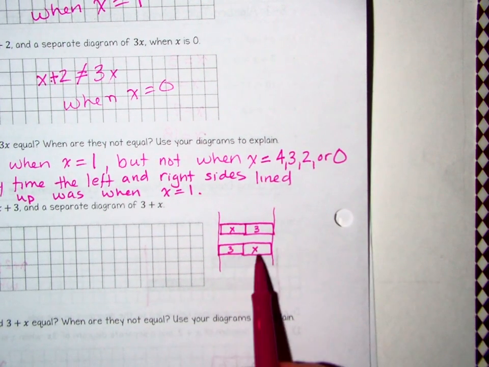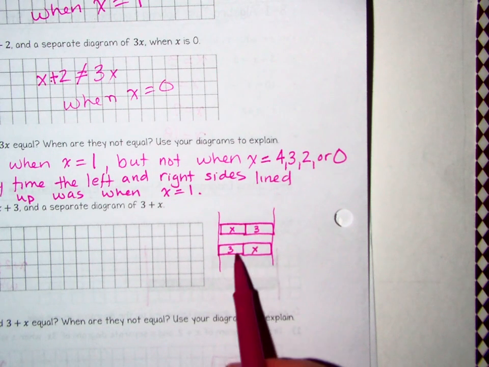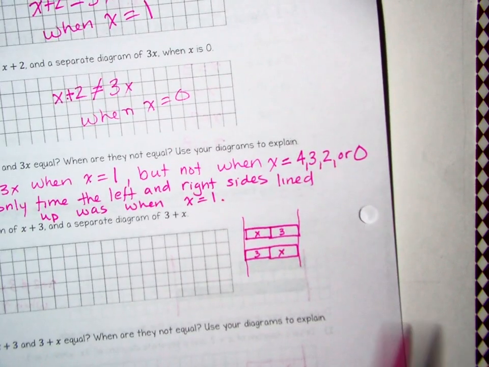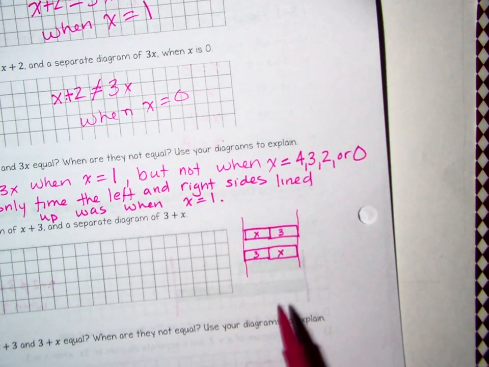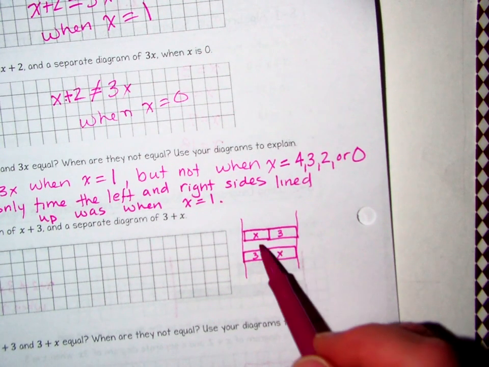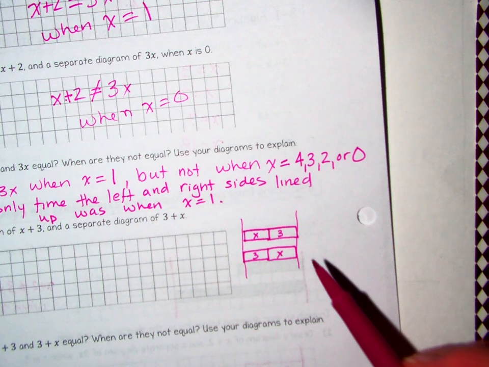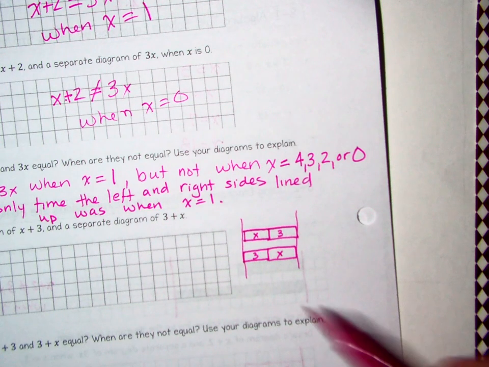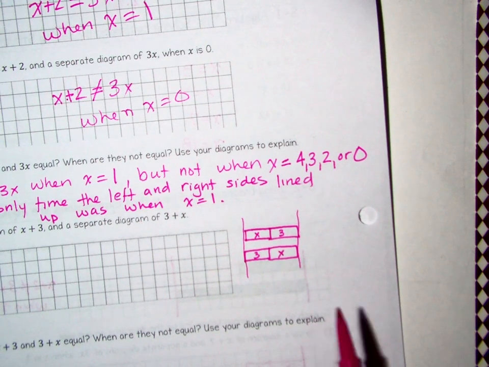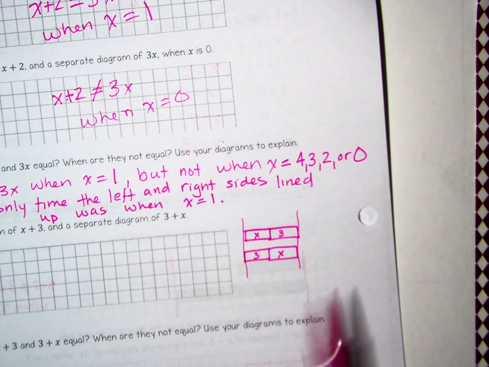And I don't have a value for x, but if I make x the same size in both diagrams, and 3 is going to be the same size, I can see they're going to line up. And this isn't a big surprise. I mean, this is really just the commutative property. When you're adding two numbers, it doesn't matter what order you're adding them in, or any string of numbers. If they're the same numbers, they're going to have the same value.